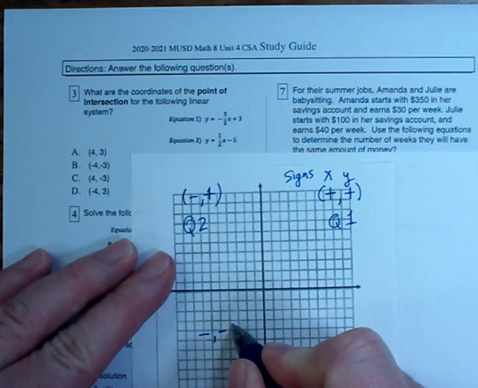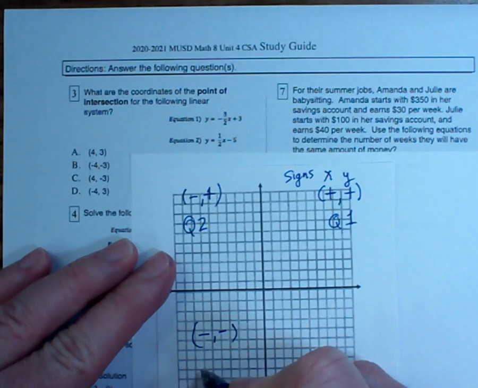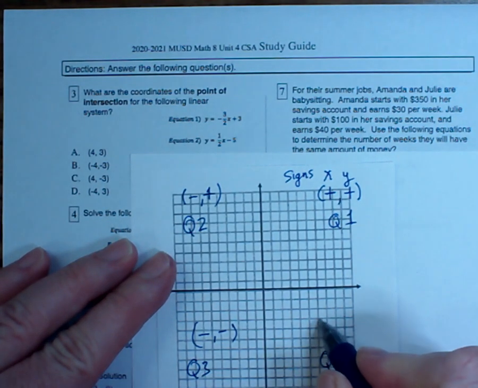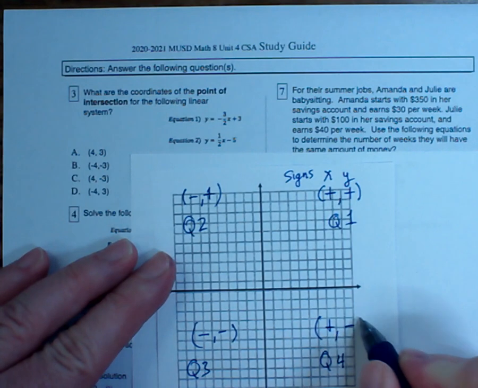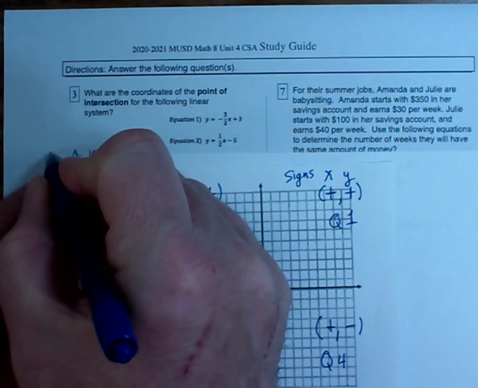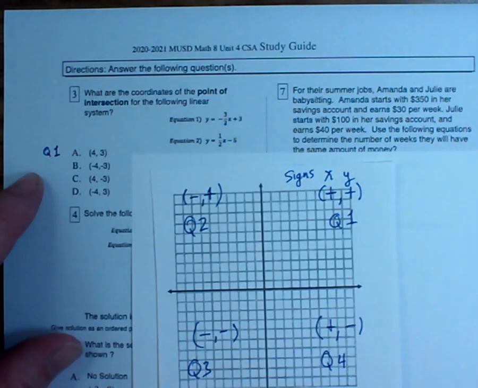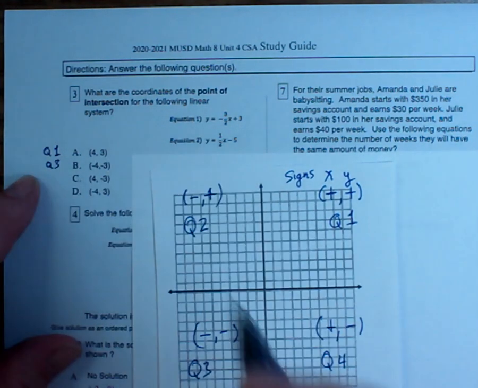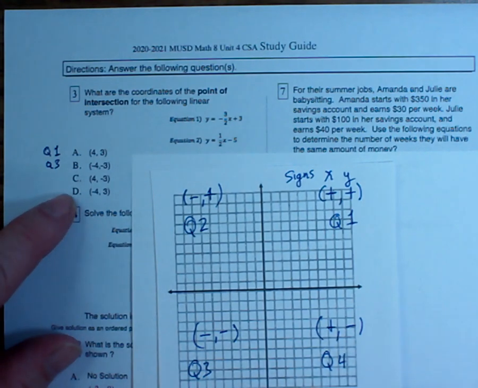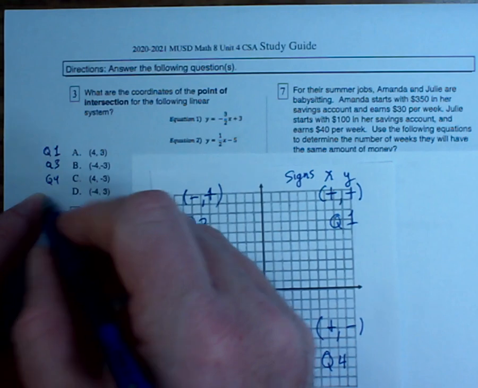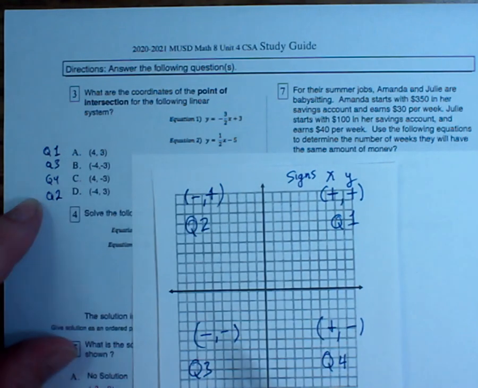Negative, negative here because you're going left and down for quadrant 3. And quadrant 4 would be positive, negative. So if we look at these coordinates here, they're both positive. That's in quadrant 1. Negative, negative is quadrant 3. Positive, negative is quadrant 4. And negative, positive, they're all in different quadrants.